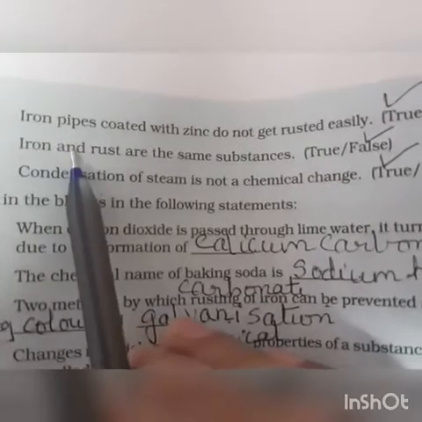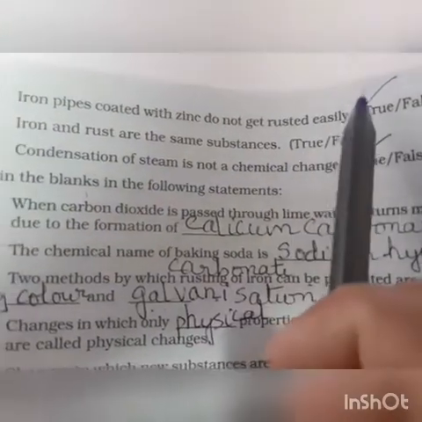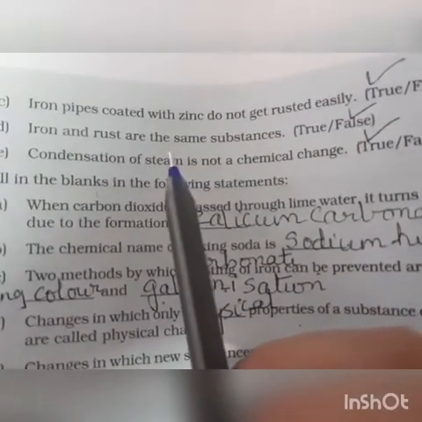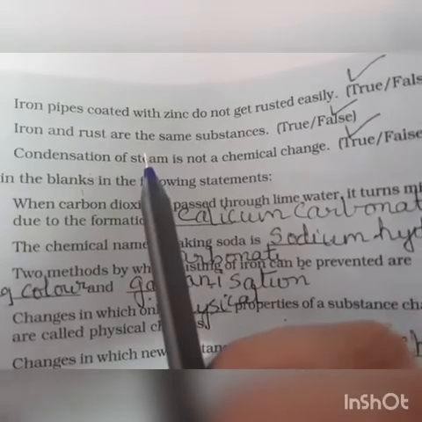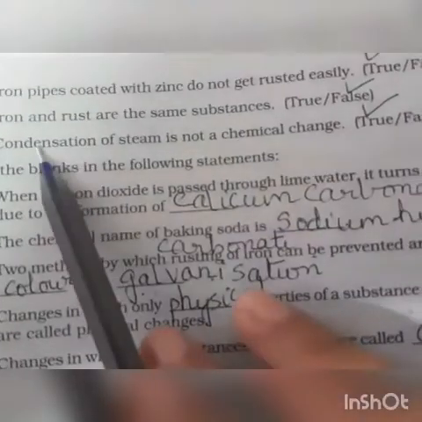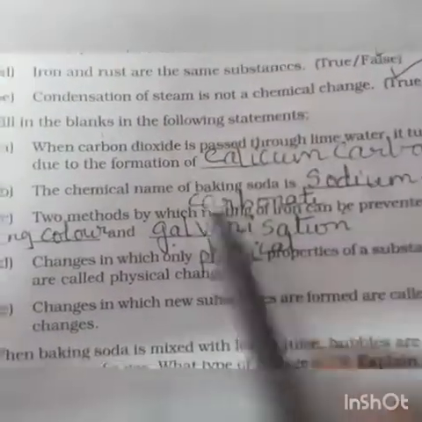From the leaves you get manure, so that manure cannot be converted back into the leaves. Moving on to page number 66, this is your third right and wrong. Iron pipes coated with zinc do not get rusted easily. That is true. That means a coating of zinc is done so that you can protect your iron pipes from getting rusted. Iron and rust are the same substances. They are different substances totally, so it is false. Condensation of steam is not a chemical change. This is true.